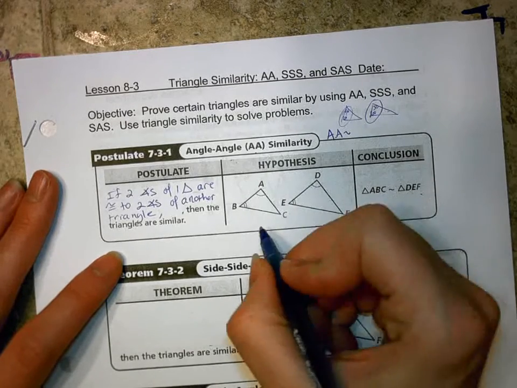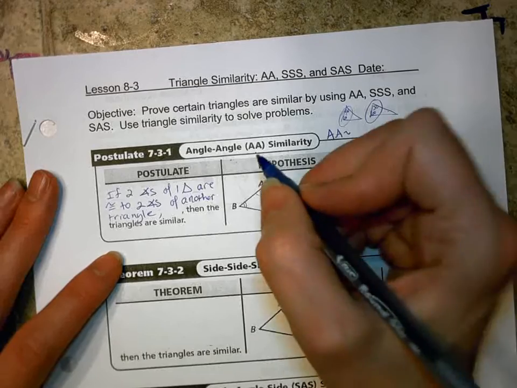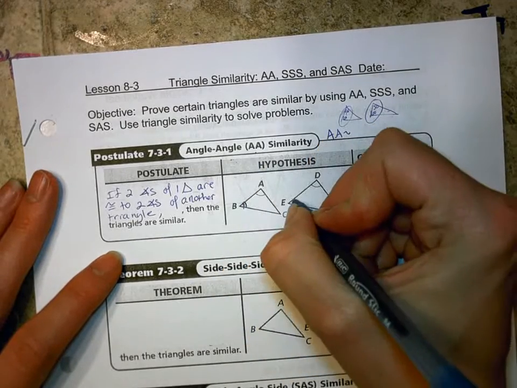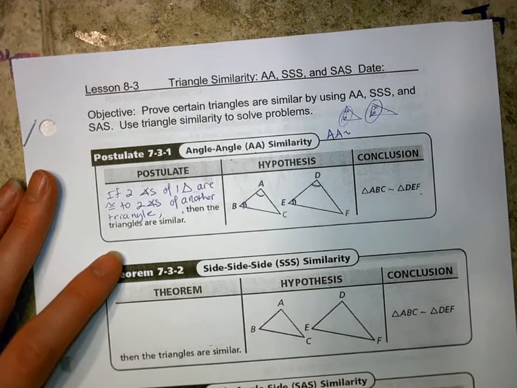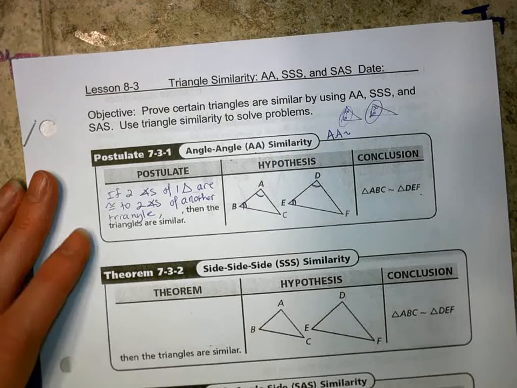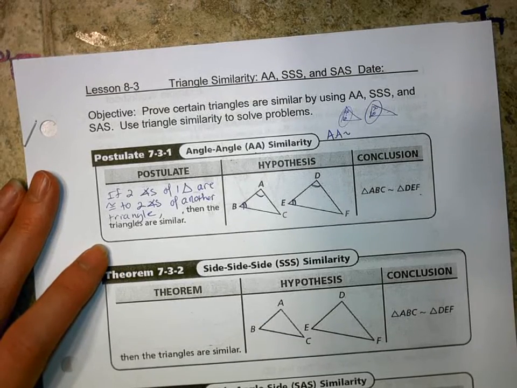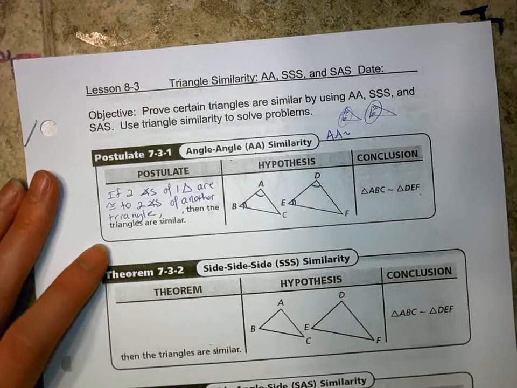So all you'll ever have to do to fulfill this theorem is show me 2 pairs of congruent angles. I think this is the easiest one and the most common one. This one's a postulate. It's not using really any theorems to prove it. We just know this would always have to be the case. Think about 30-60-90 triangles. Why we can always use the same ratios is because they're all similar to one another.